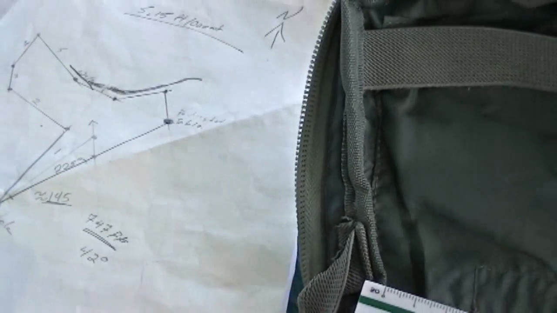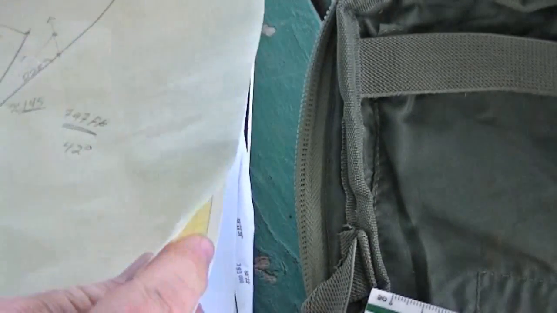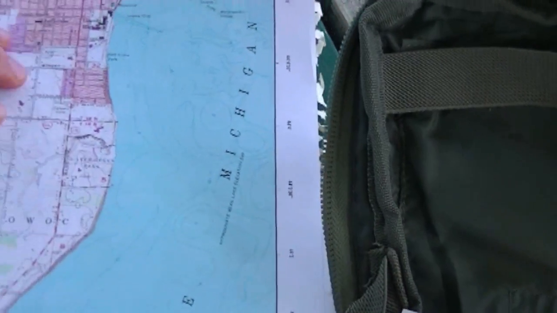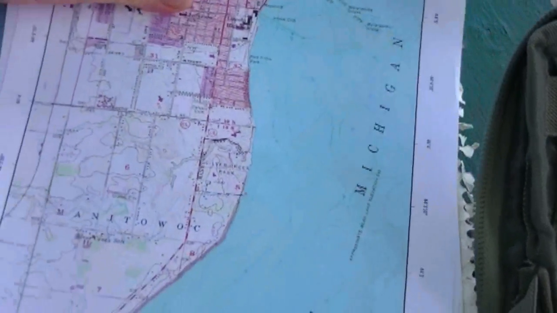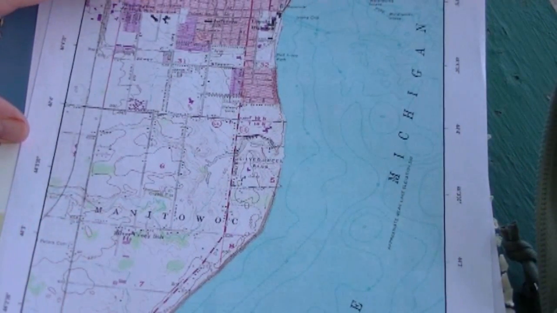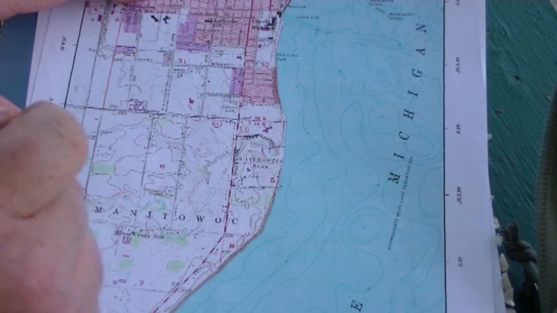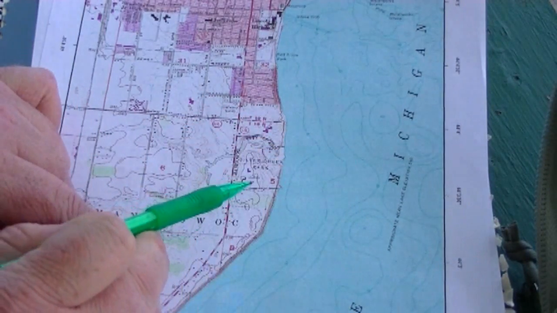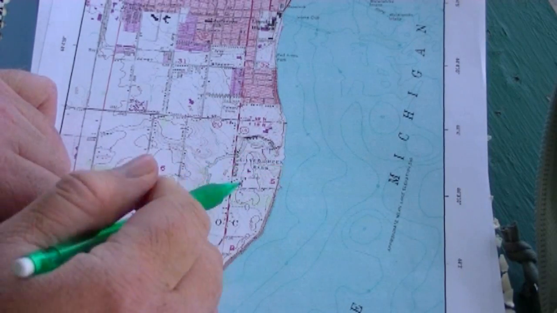Most of the time when you're working with a map, as I said earlier, you're going to be looking at something with a scale of 1 to 24,000. That's the standard small size scale, and you can see that this is the park we were at down here.